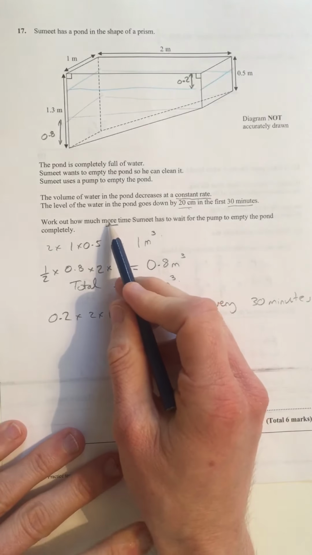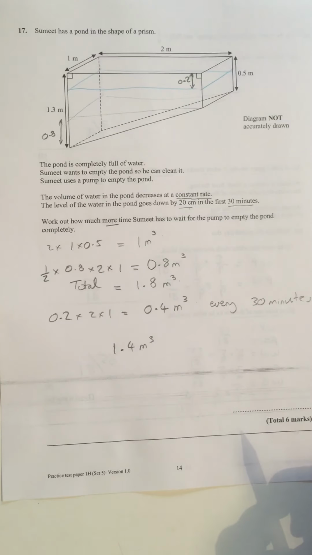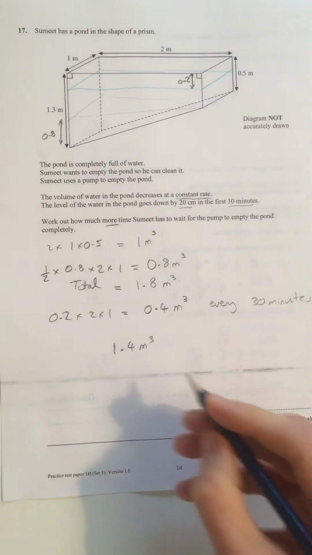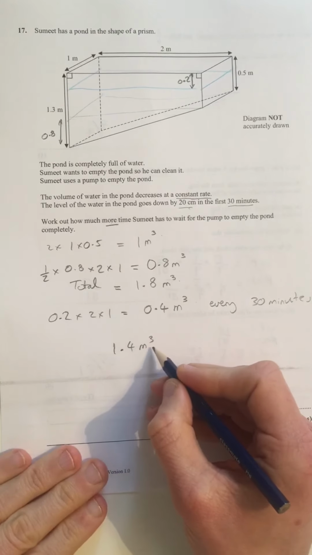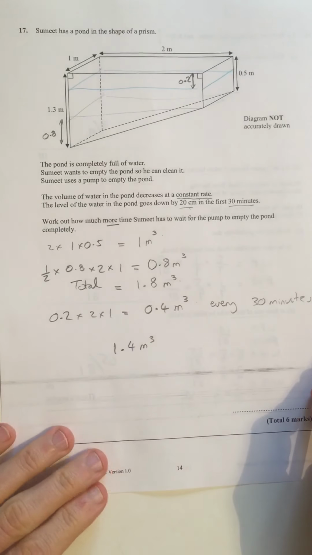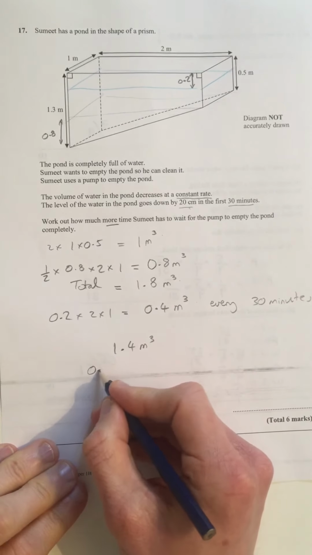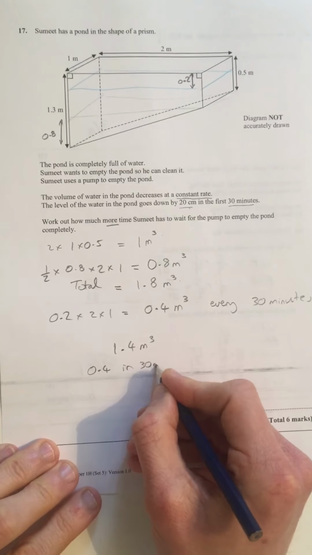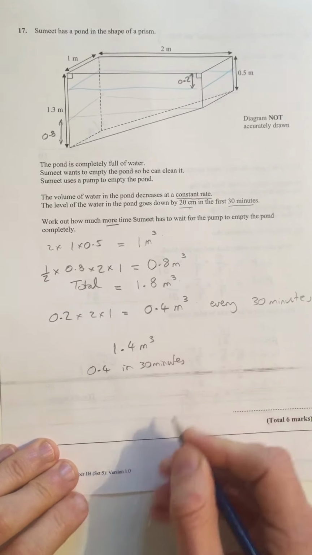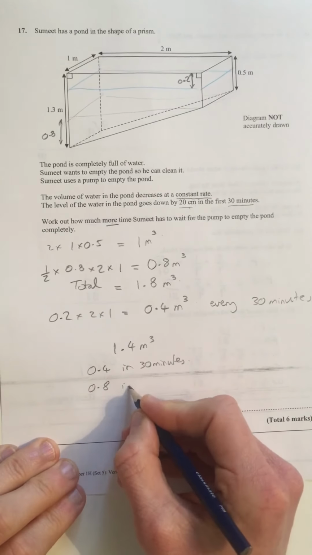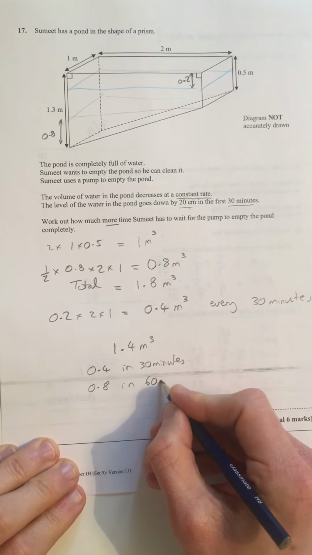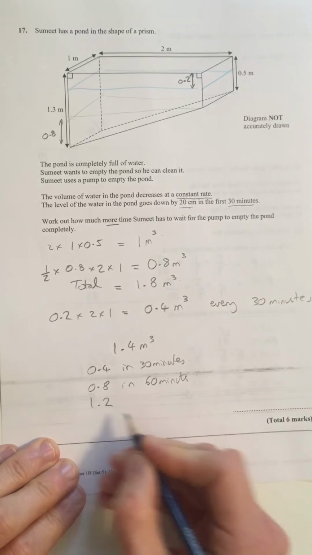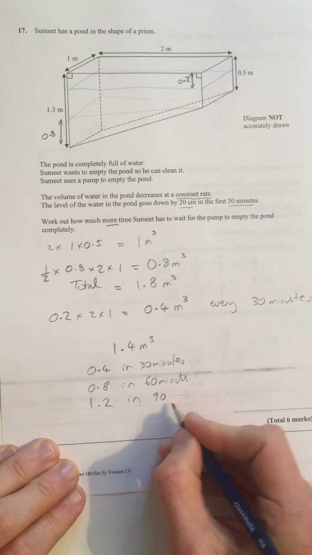I'm just talking about how much more time is needed here, because we already know that in the first half an hour that was pumped out. So how much longer will it take to pump this out? Well, I know it's going to be 0.4 in the next 30 minutes. So I know it would be 0.8 in 1 hour, in 60 minutes. I know it would be 1.2 in 90 minutes.